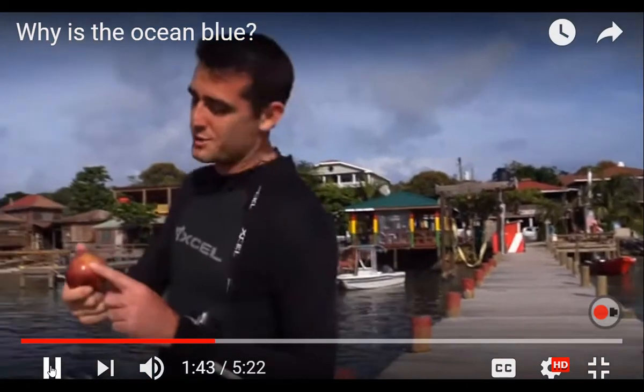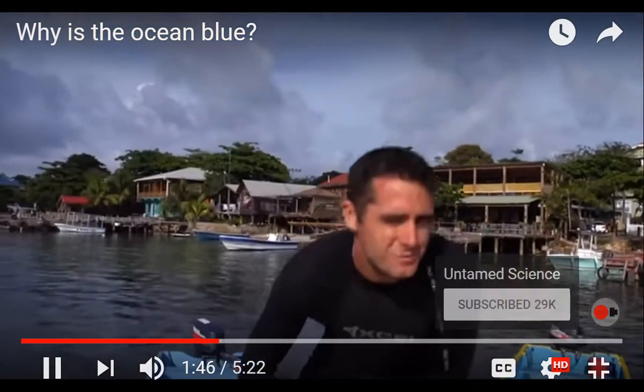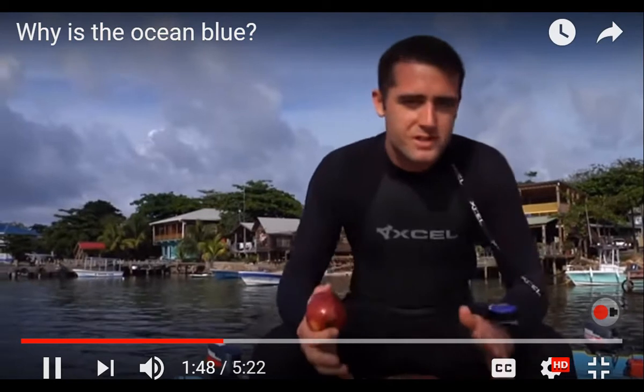Red because molecules in its skin interact with the various wavelengths of sunlight. Now, most of these wavelengths are actually absorbed by the apple, except red, which is reflected. Now, our eyes detect the reflected red light, and our brains register that we're seeing a red apple. It seems pretty simple, huh?